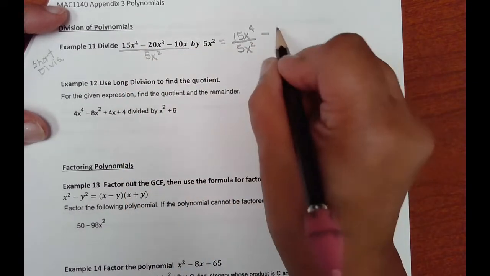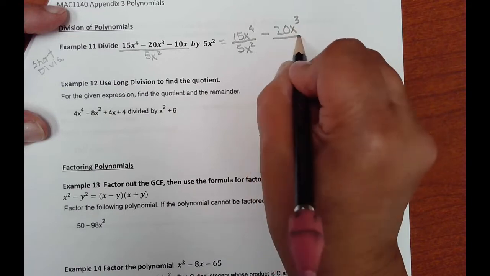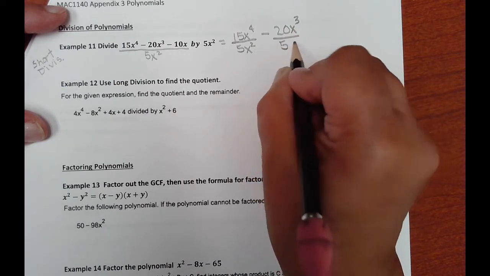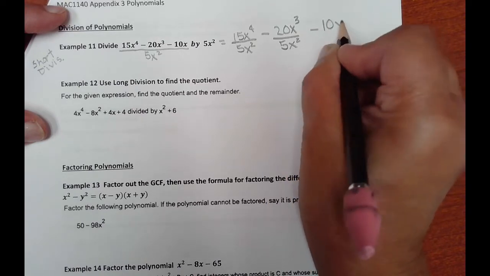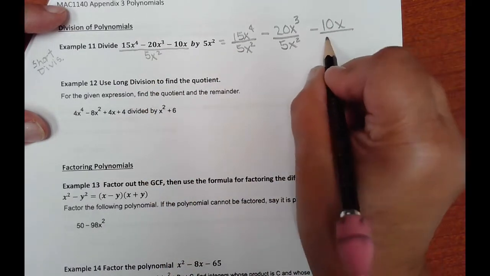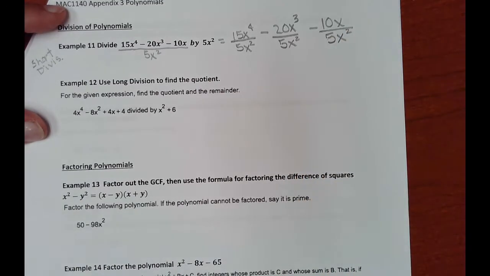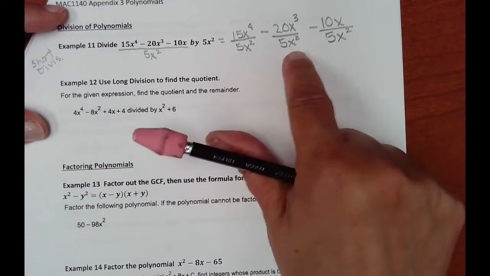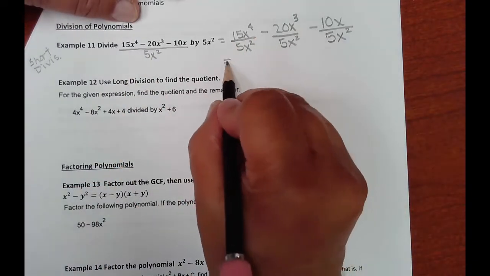Then the minus sign. Then it would be 20x cubed divided by 5x squared. And then it would be negative 10x divided by 5x squared. So if you were going to write it as 3 separate fractions rather than just using the 5x squared once, that's up to you.